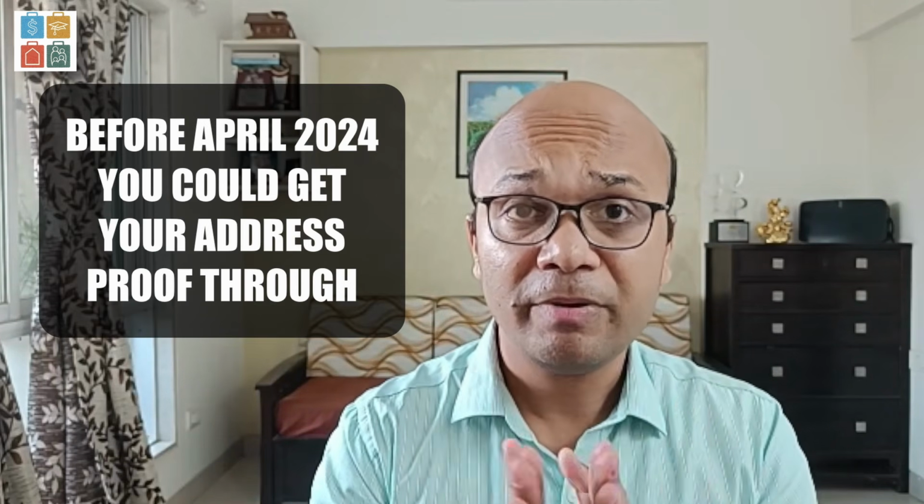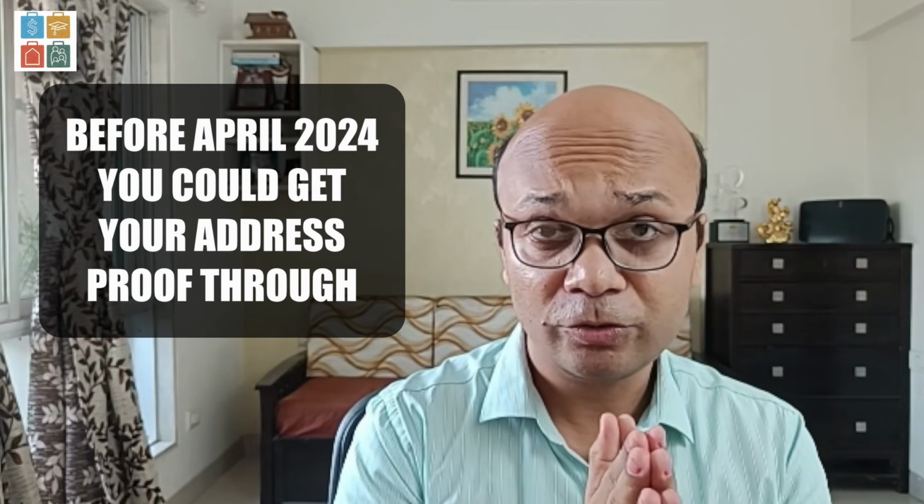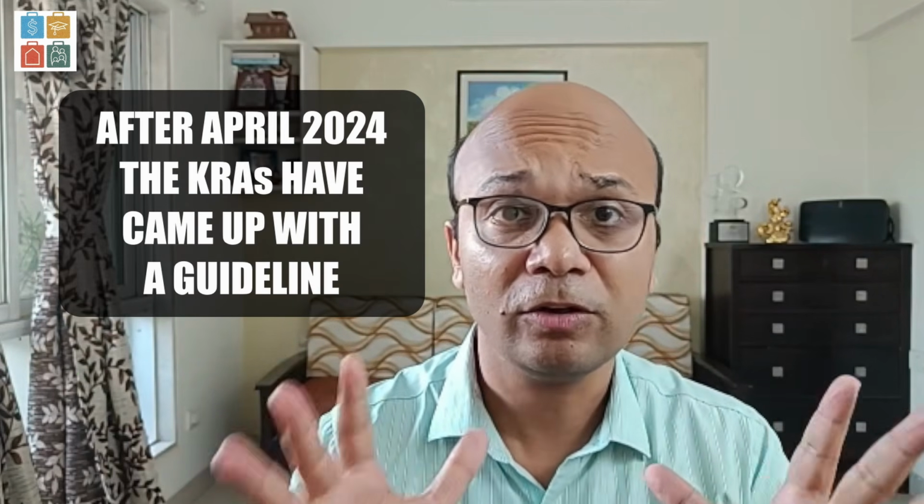Just a brief background before this: before 1st April 2024, you could get your address proof through 4 OVDs, primarily the driving license, Aadhaar, passport, and voter ID. After 1st April 2024 also, these were okay.